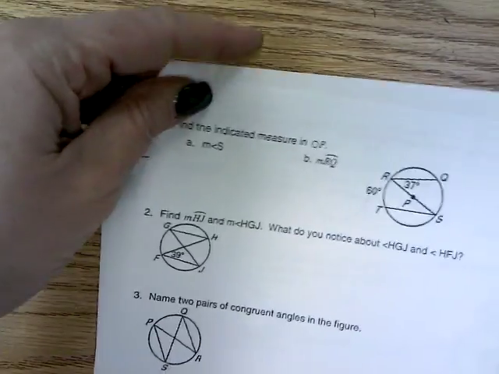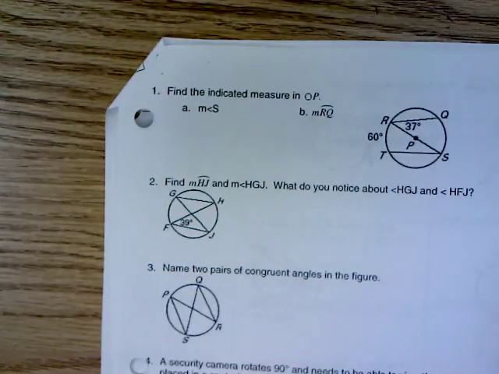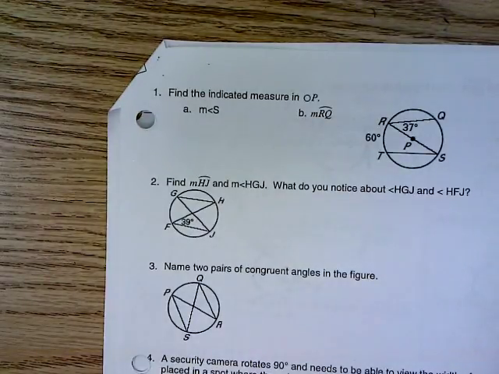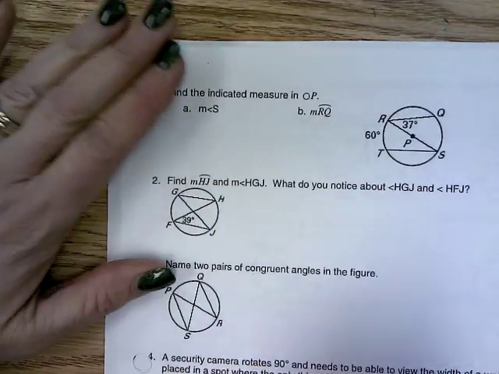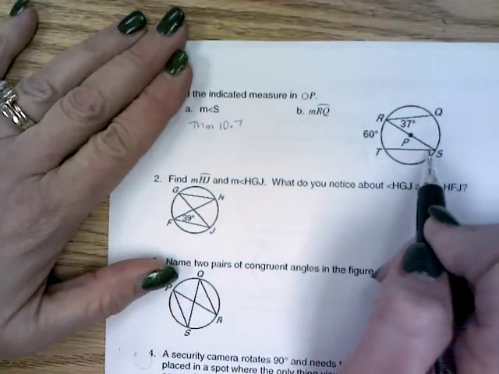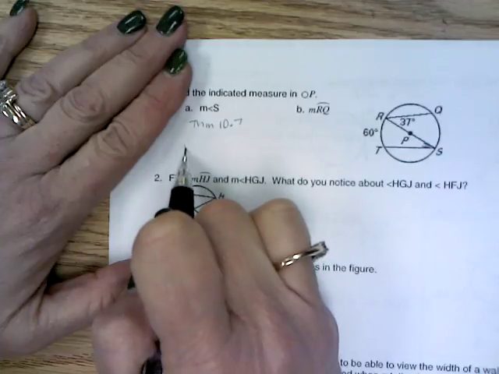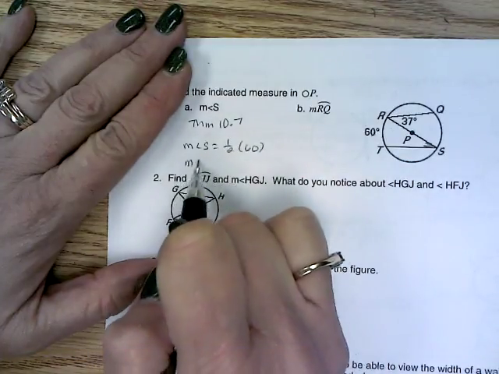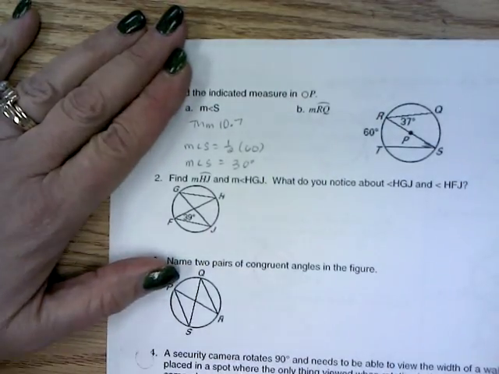All right, so let's play around with all this. Number one, you've got to kind of think about what's going on. So on number one, it says, I want to find the measure of angle S. Straight from Theorem 10.7, it tells us, I'm trying to find this angle here. He is 1/2 of 60. So the measure of angle S is 1/2 of 60. So the measure of angle S is 30 degrees. It's an angle measure, so you're going to have a degree.